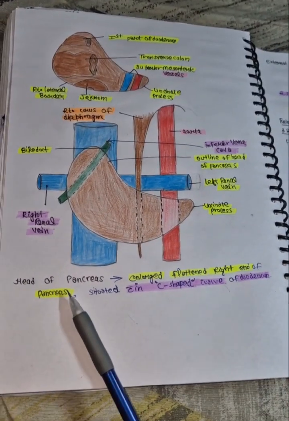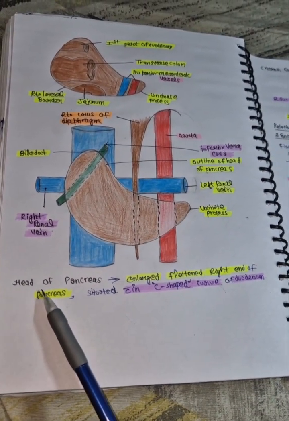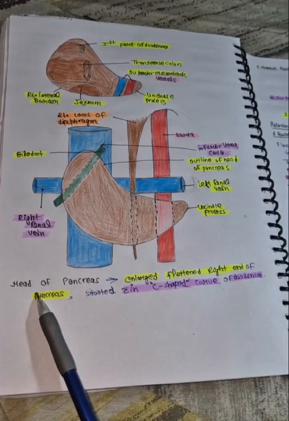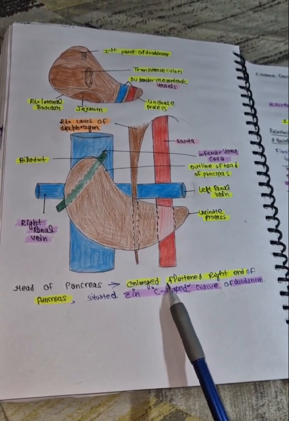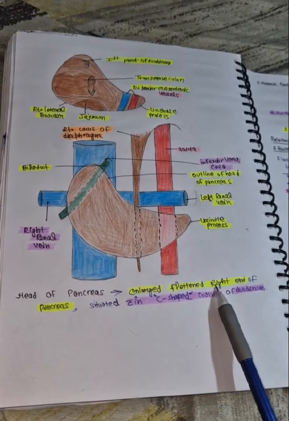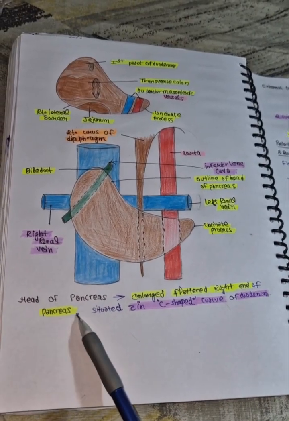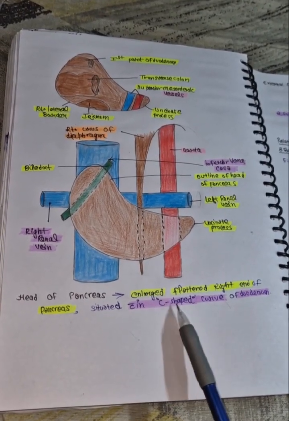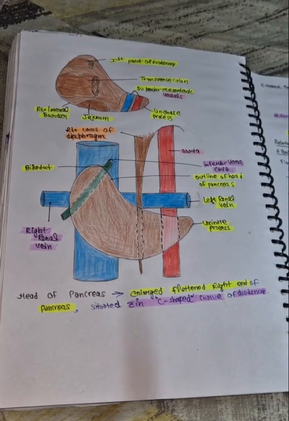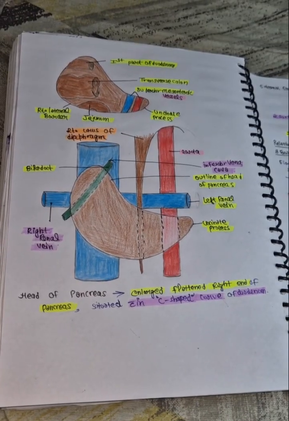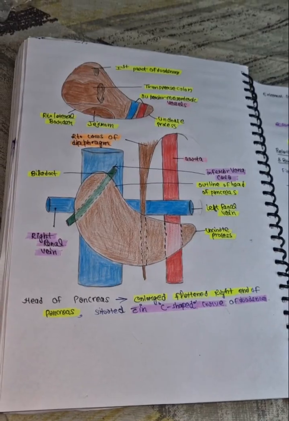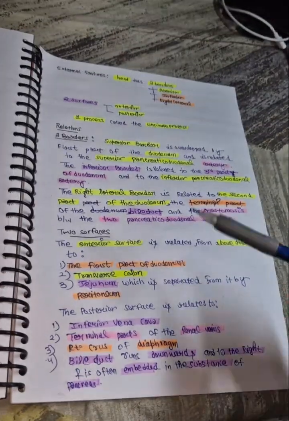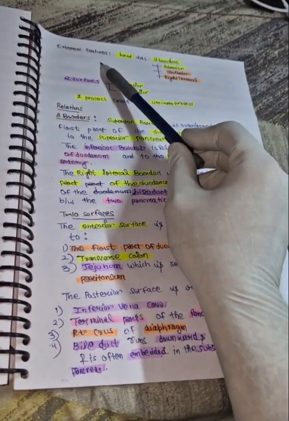In this video lecture, we are going to discuss the head of pancreas. So, the head of pancreas is the enlarged, flattened right end of the pancreas, situated within the C-shaped curve of the duodenum, as we had already discussed in the previous video. Now, what are the external features?